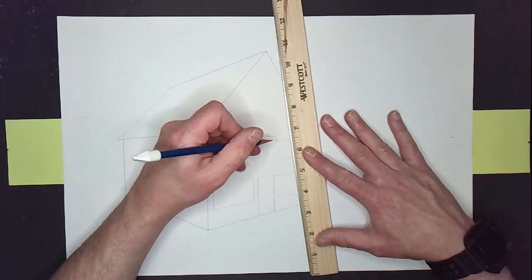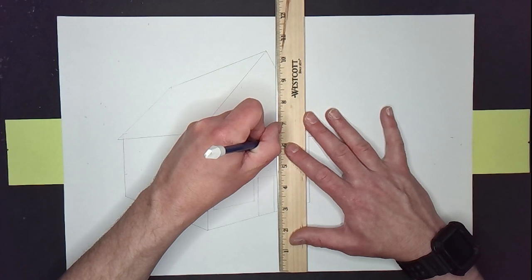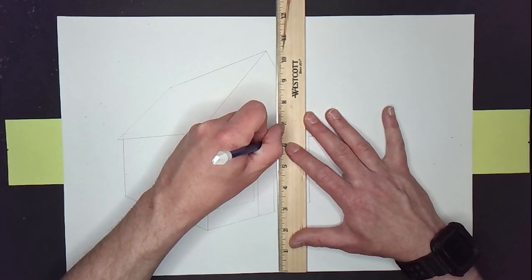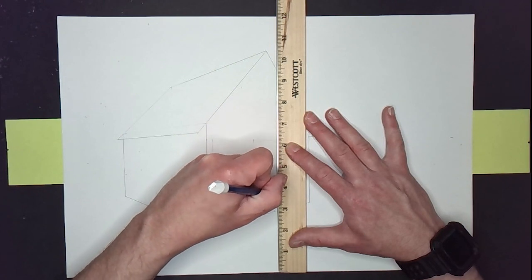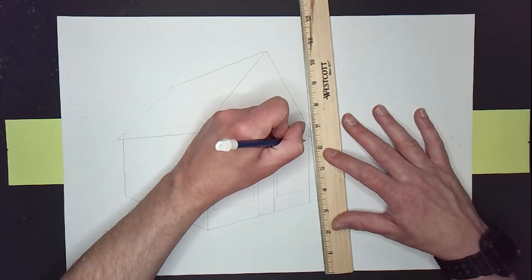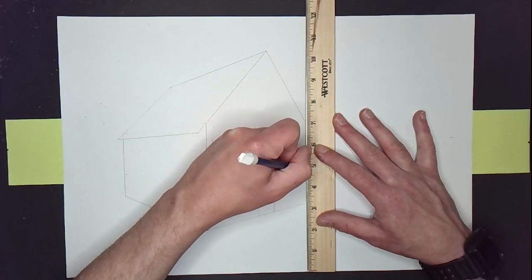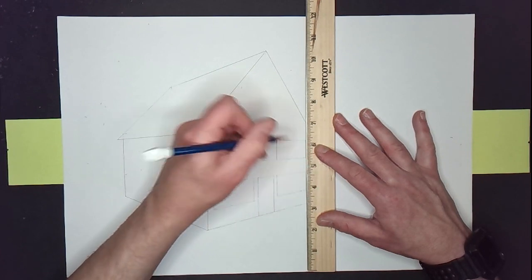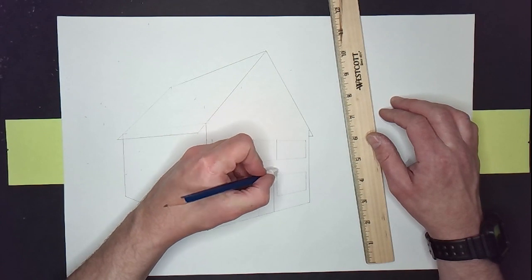Then I'll make the other window, lining up with this mark. And our last window right over here. If I have any little marks that I need to erase, I can do that.